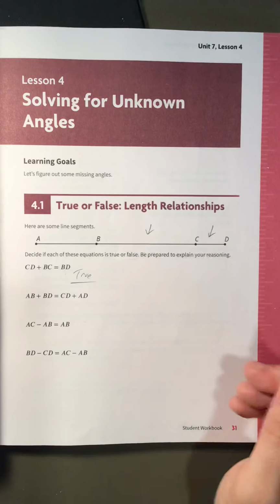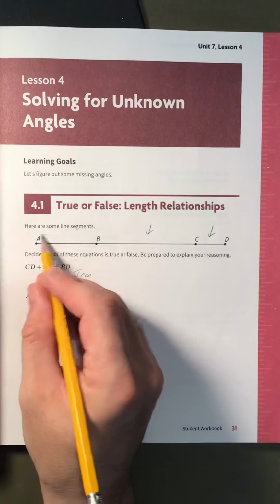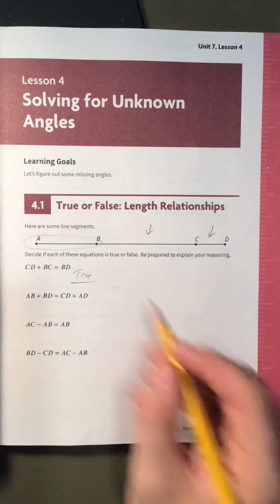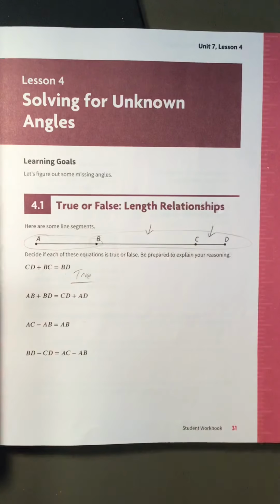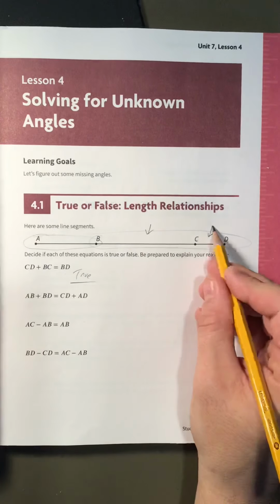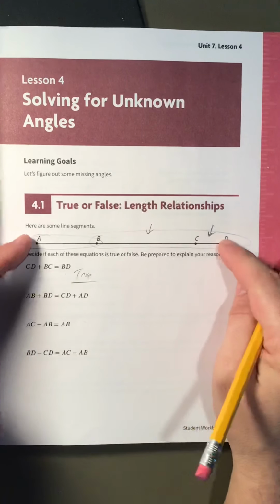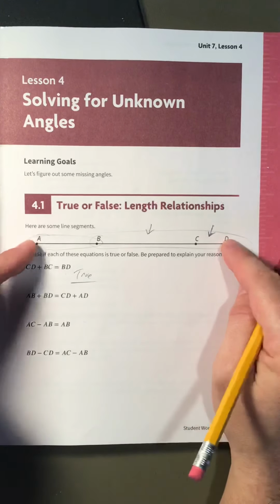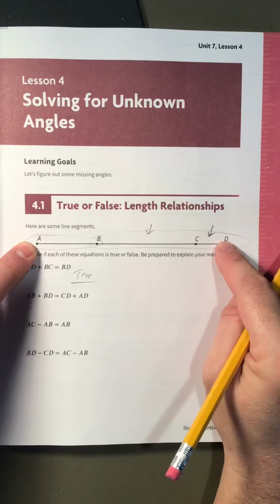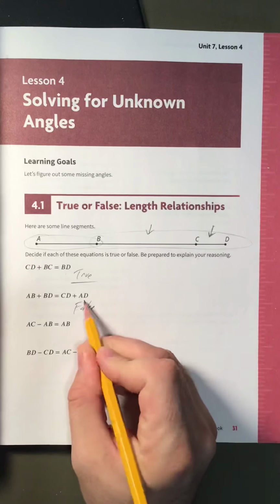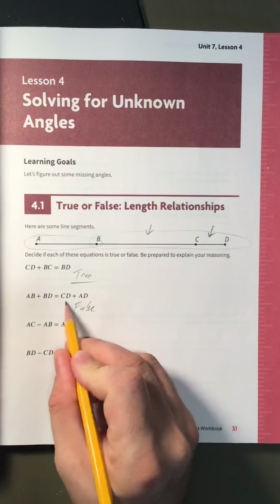Second one, AB, so that's referring to the first segment there, and BD, so it looks like it's got to equal the whole line. So on the right side, if I add CD and AD, so this little piece plus the whole line, will I get the same as the left side, which was the whole line? That one would be false, because AD by itself is the whole line, so it would be this much bigger.